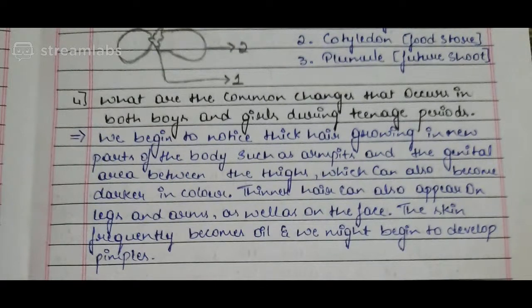What are the common changes that occur both in boys and girls during teenage periods? The first thing is hormonal changes. As we know, among the males, testosterone gets released. Among the females, estrogen and progesterone hormones get released. Because of these hormonal changes, and also during puberty, pituitary gland secretions play a major role in deciding the personality, the development of hair at the personal regions, and change of the voice in males, which are common among teenagers or adolescents.